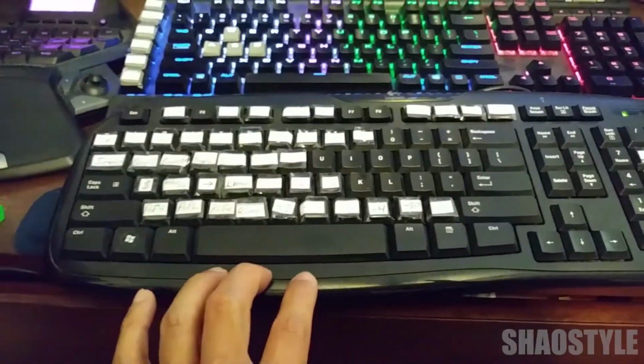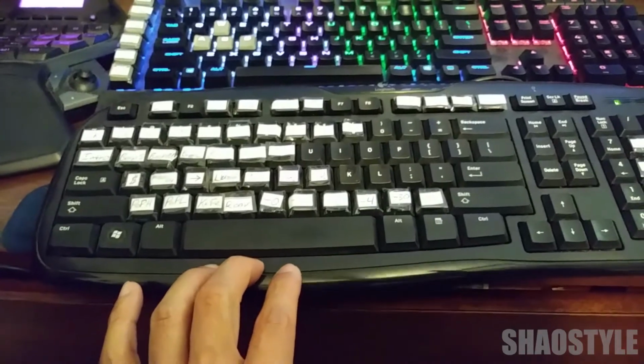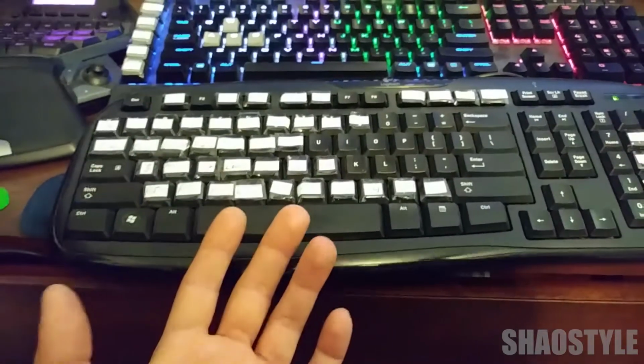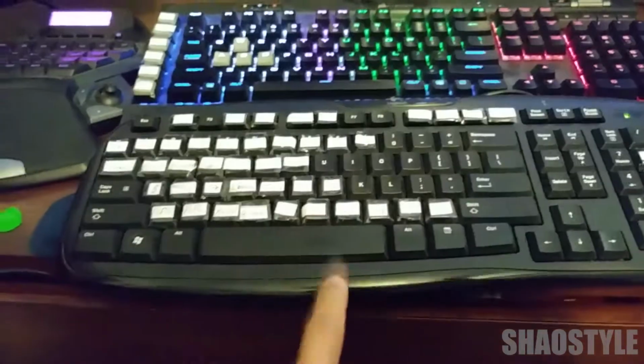Also, some people have been having problems with it, so he made a separate video on how to delete that software if you're having problems. So anyways, to avoid all that, I take this guy with me. This is the Logitech G13.